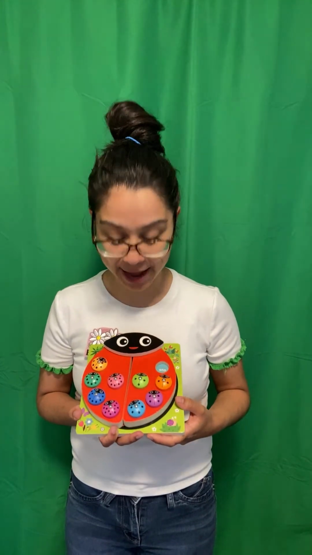And just like that, we help the ladybug find all its friends. And I want to thank you because now they're all together and we learned how to count to 10 in a really fun way.